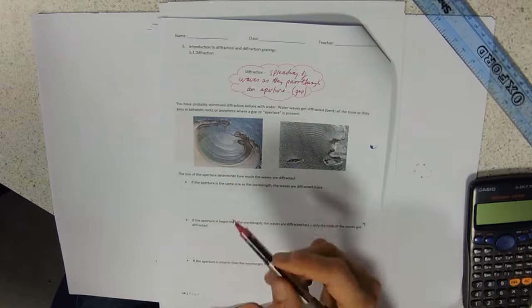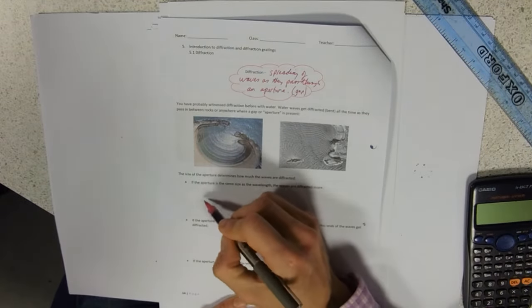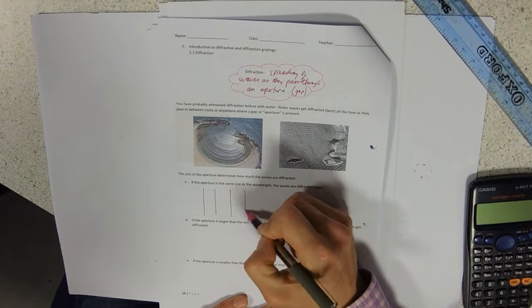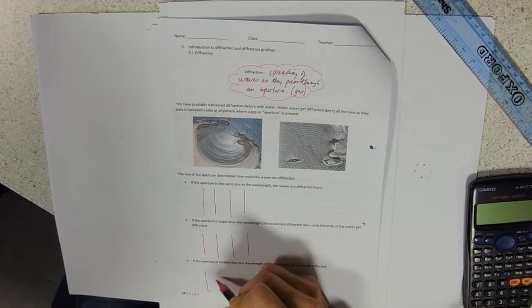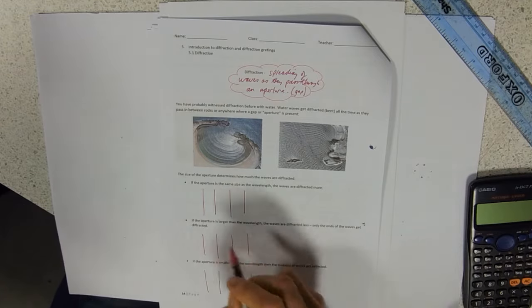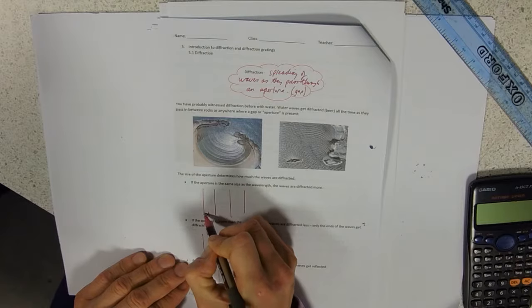So I'm going to just draw some waves in these three questions here, a similar distance apart. Our wavelengths, as you can see there, are the same for all three questions. The wavelength is lambda there.